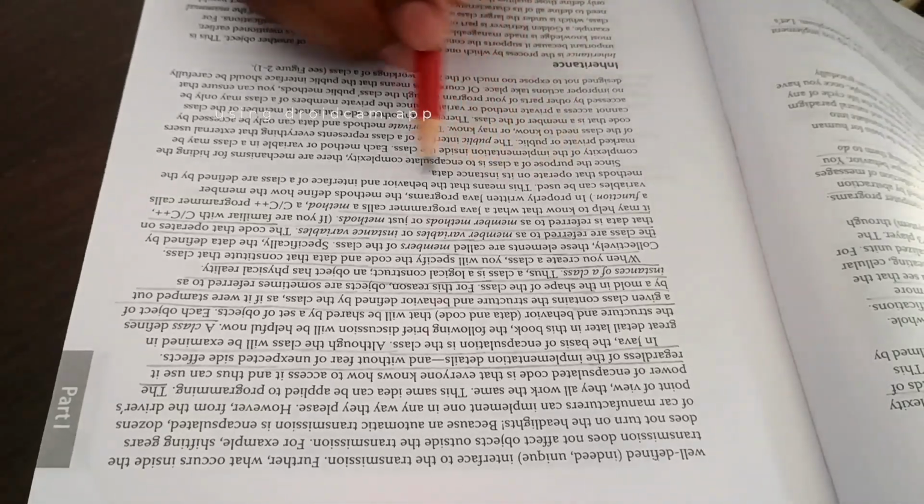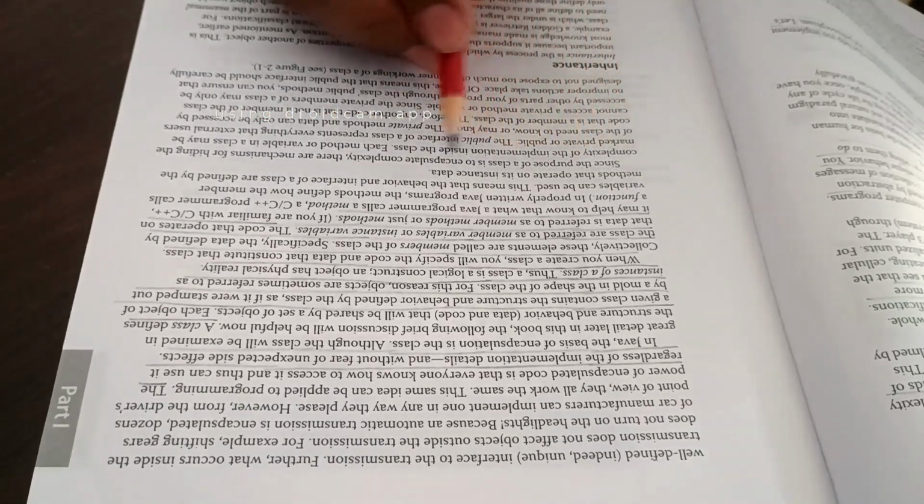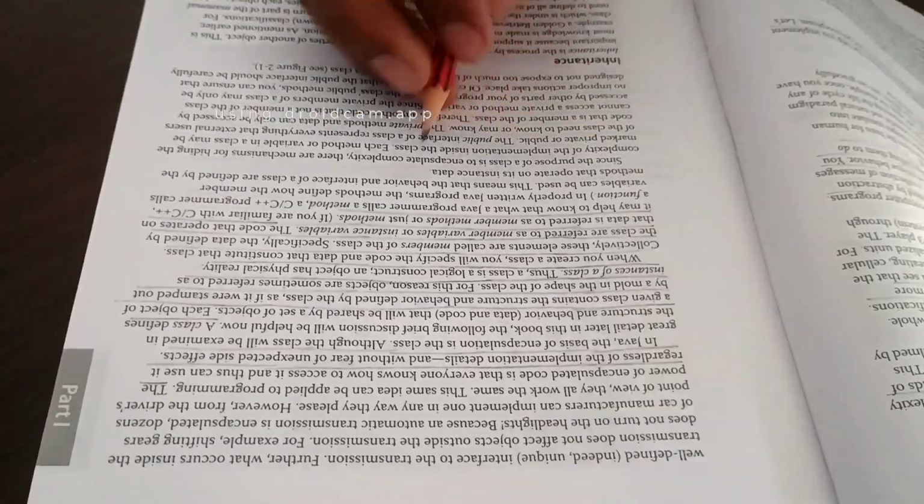In properly written Java programs, the methods define how the member variables can be used. This means that the behavior and interface of a class are defined by the methods that operate on its instance data.